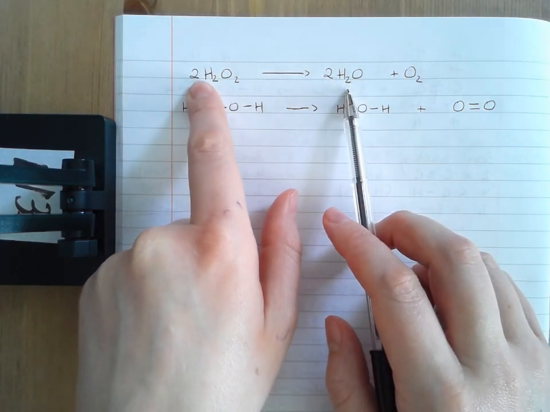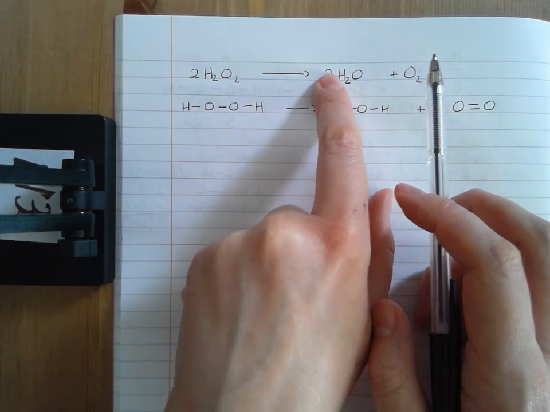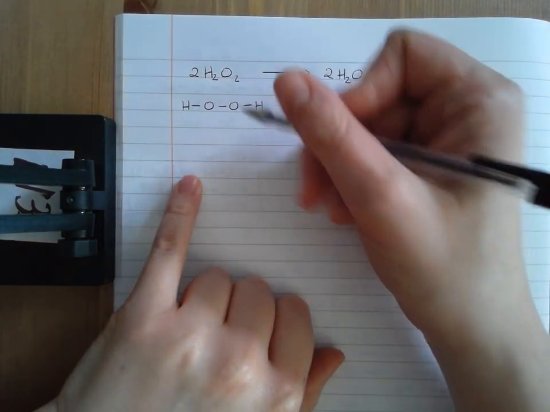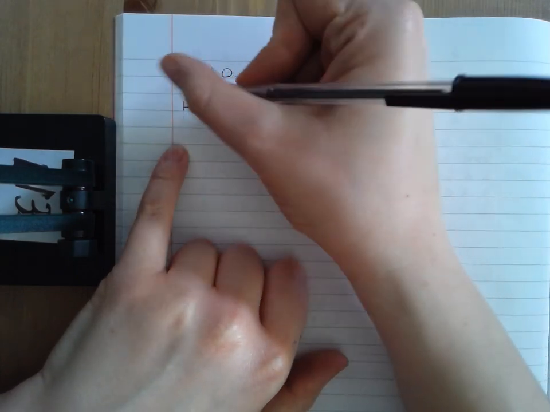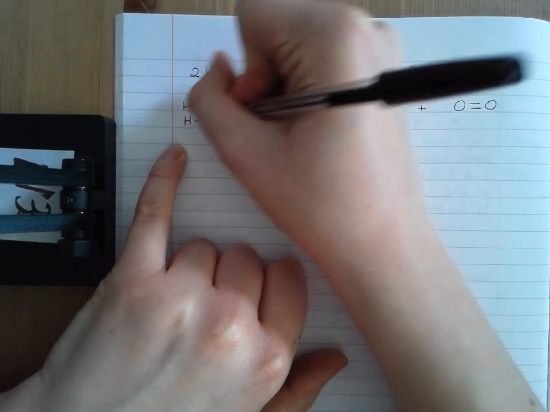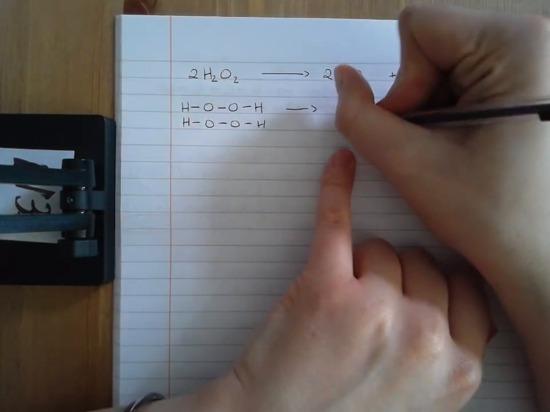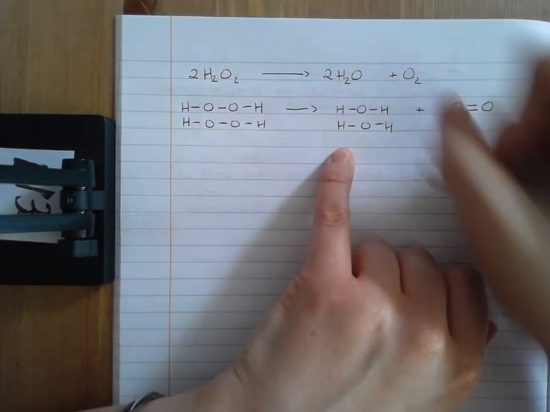I've got a big number 2 here in front of hydrogen peroxide and a big number 2 here in front of the water. And what those big numbers mean is that I have got 2 molecules of hydrogen peroxide. So I don't just have one of them, I have got 2 of them. I'm going to draw a second. And here I've got 2 molecules of water, so I'm going to draw a second molecule of water.